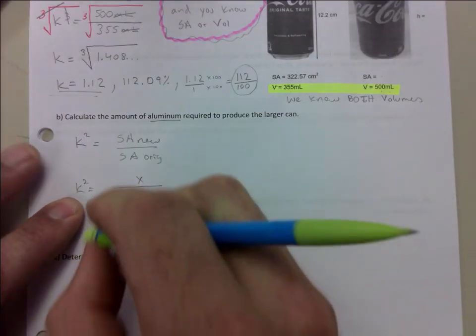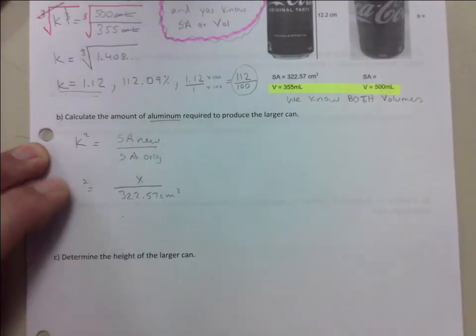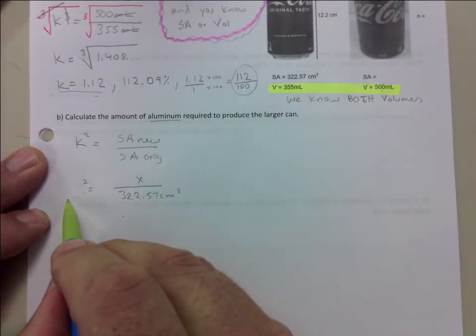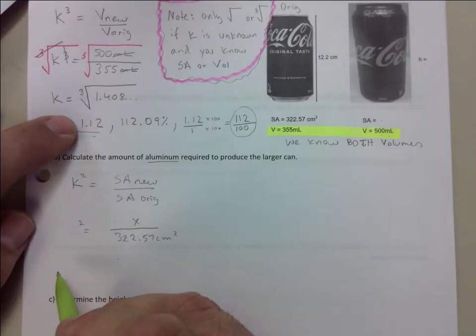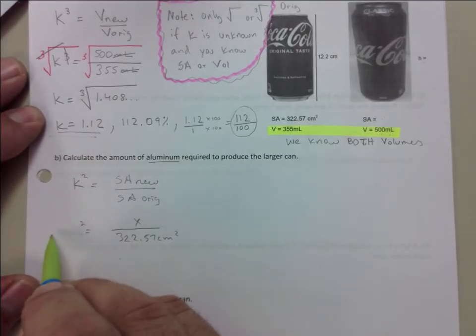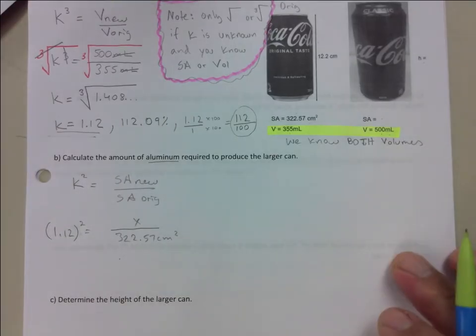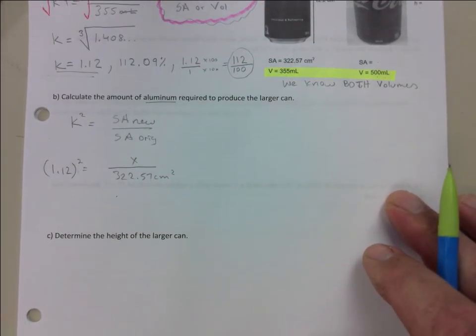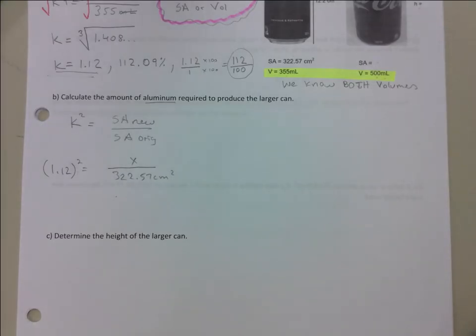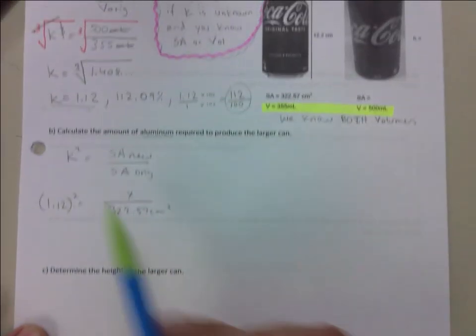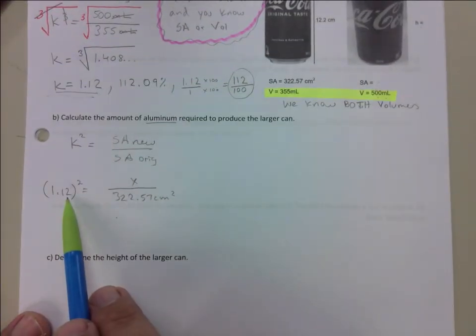Do I know what K is? I actually do. So that is, which one should I use, Mr. Dirksen? Which one should I use? I will use this one right here. 1.12 squared, just like that. Can I use all decimals? Can I go back and use all decimals? Absolutely, but because this is a B part, you can use your rounded answer here, okay?